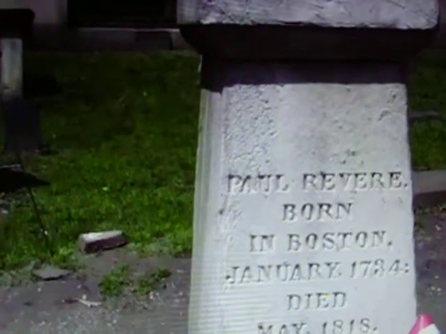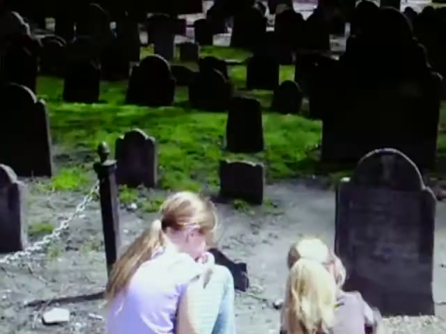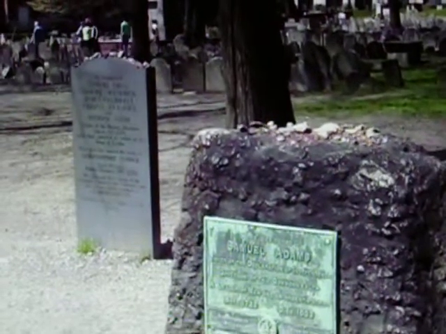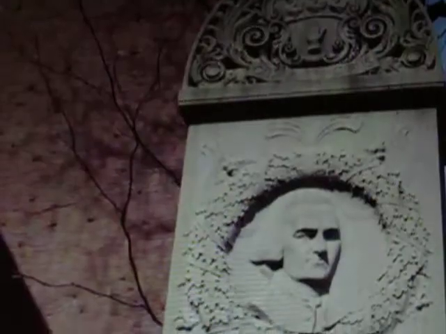Here, our family explores the grave sites of some very important figures in Boston's history. Listen as they tell you about the history. And the graves of the 5 men killed in the Boston Massacre. This is John Hancock's grave. He funded the Sons of Liberty and started the Revolution.